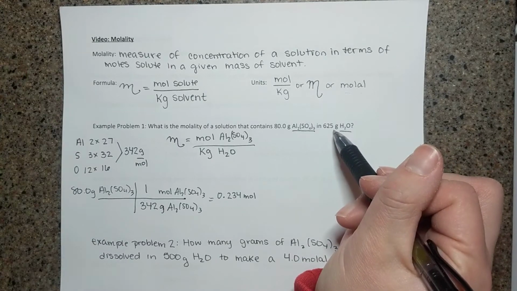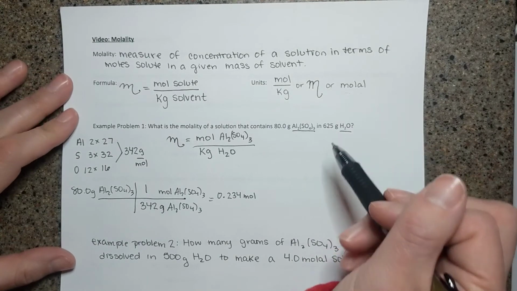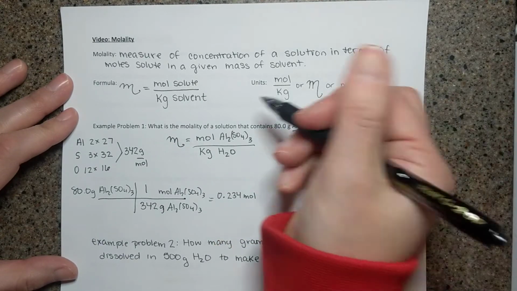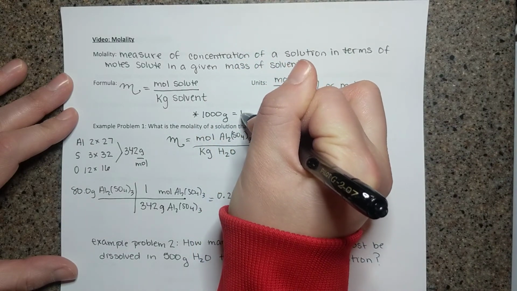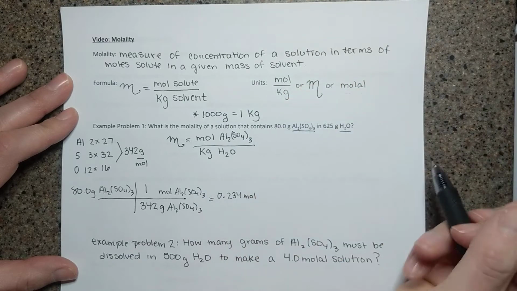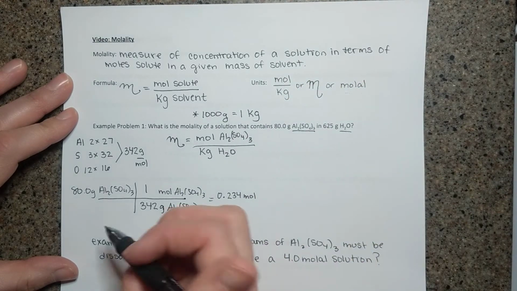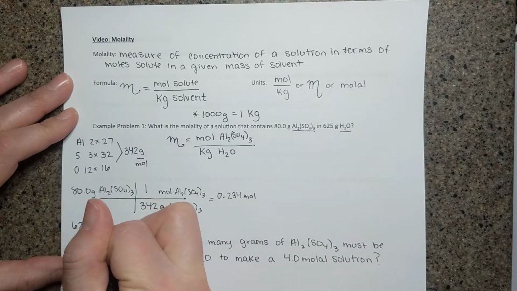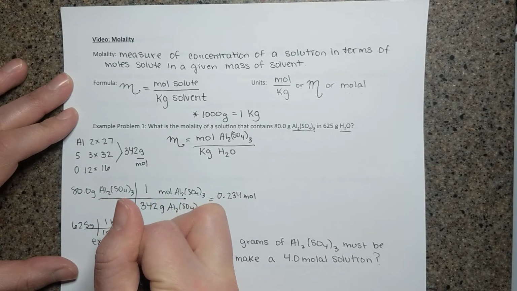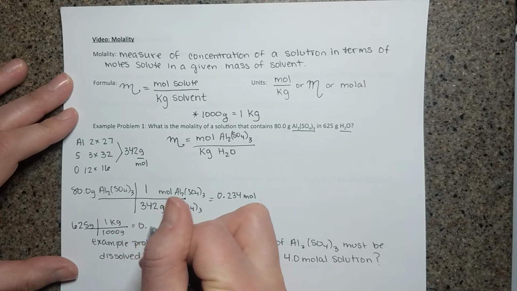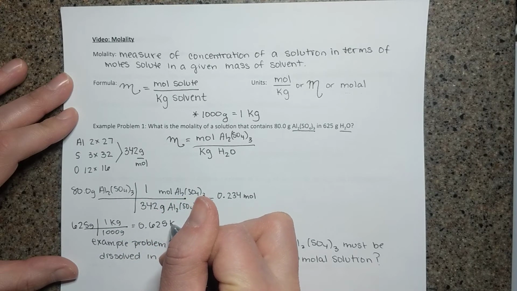I notice that my water is given to me in grams, and I need it in kilograms. I need to remember that there are 1,000 grams in 1 kilogram. So to convert grams to kilograms, I divide by 1,000. That gives 0.625 kilograms.